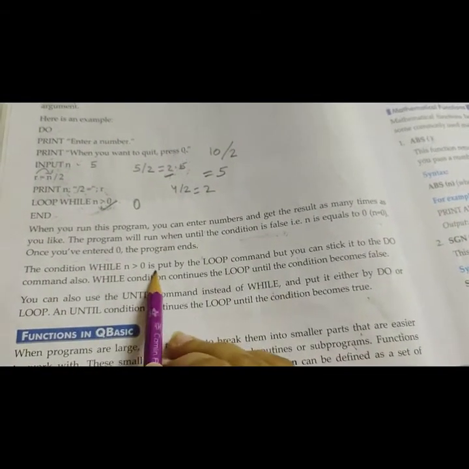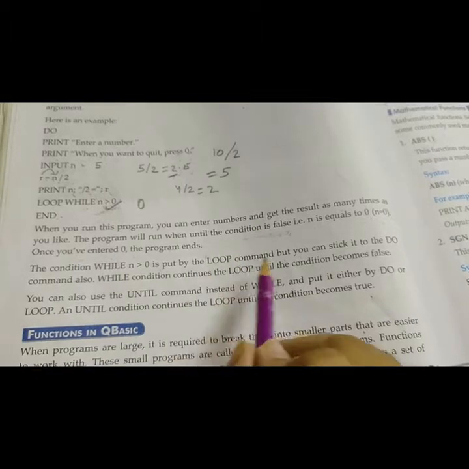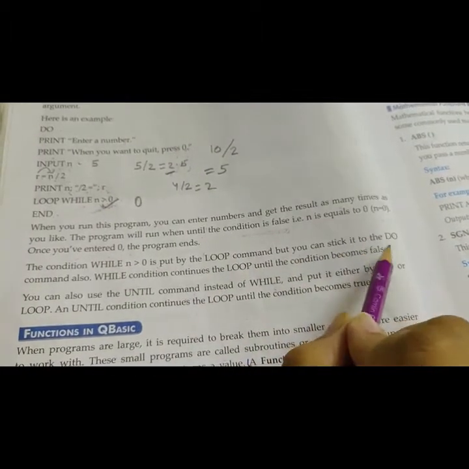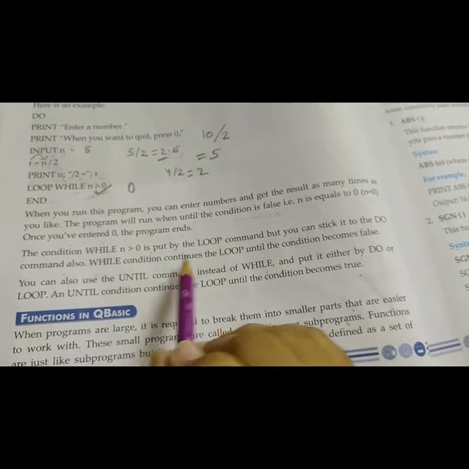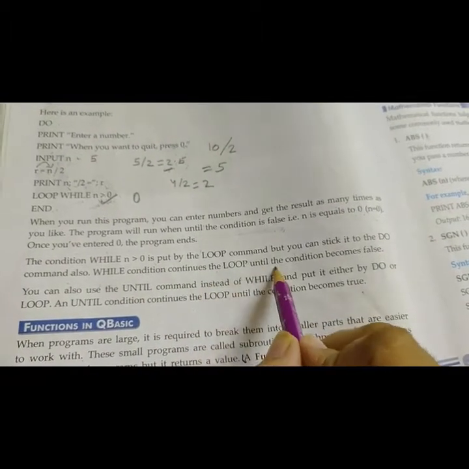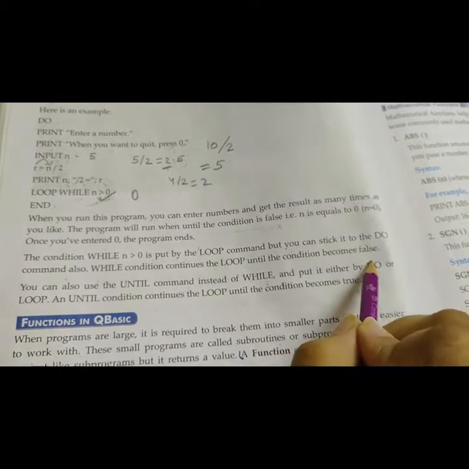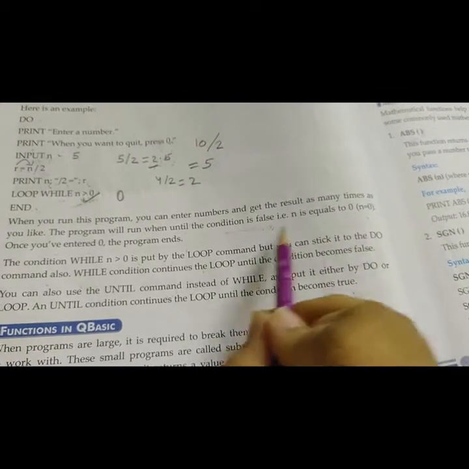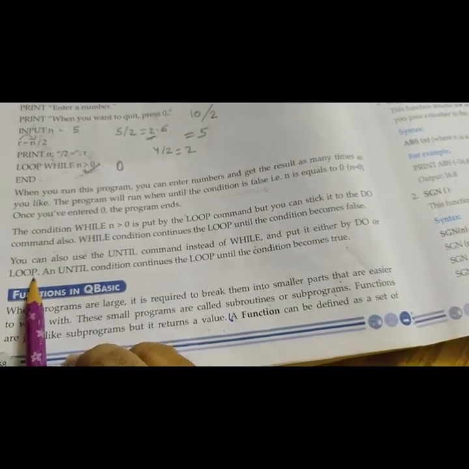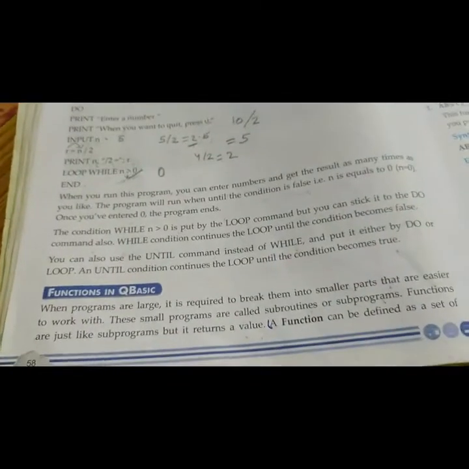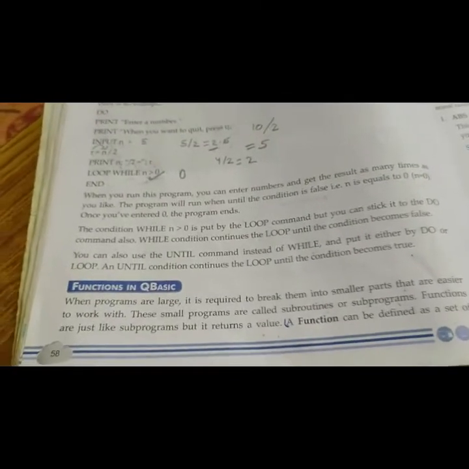The condition while n is greater than 0 is put by the loop command, but you can stick it to the do command also. While continues the loop until the condition becomes false. Until the condition becomes false, the loop will continue. So this is the do while loop.